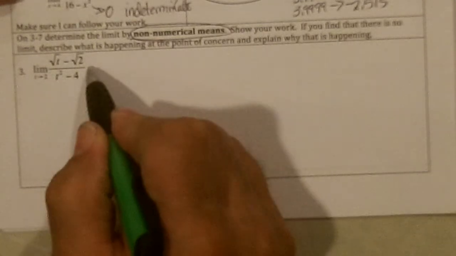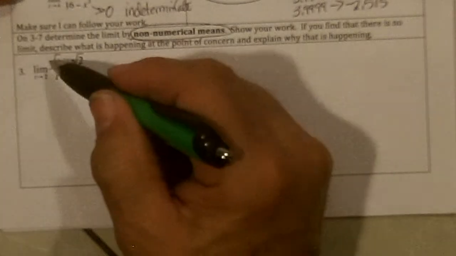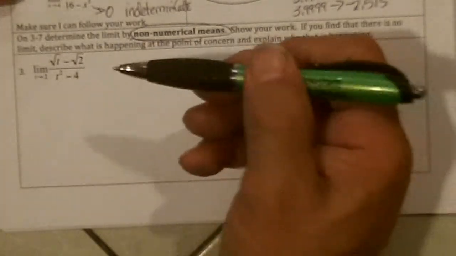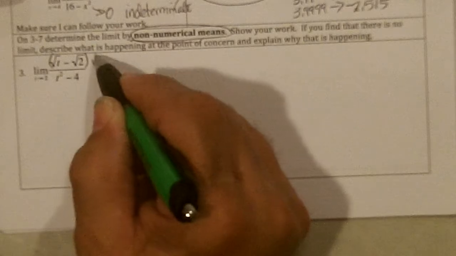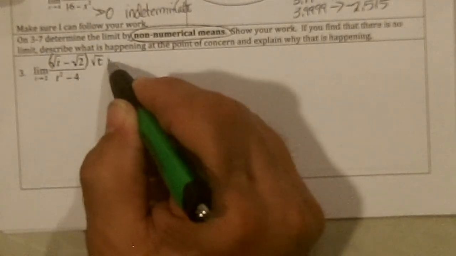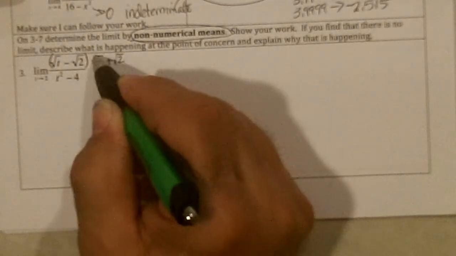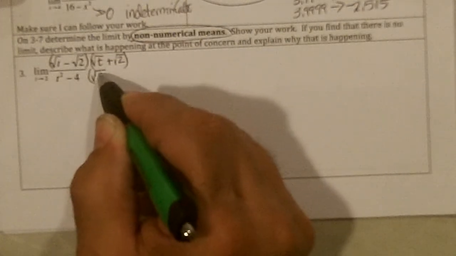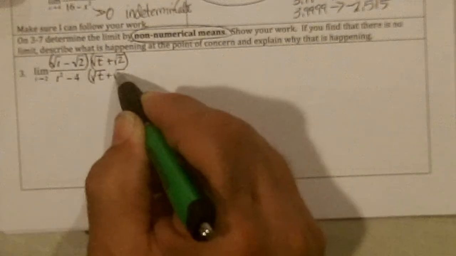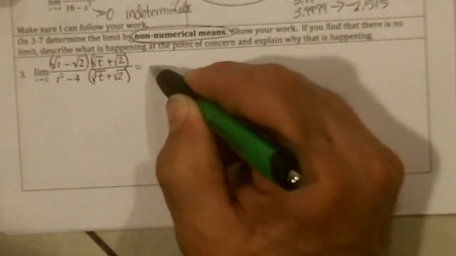Okay, we got square root, so typically we would multiply by the conjugate. You have to multiply the numerator and the denominator by the same conjugate. So this conjugate would be the square root of t plus the square root of 2. Numerator and denominator, square root of t plus the square root of 2.